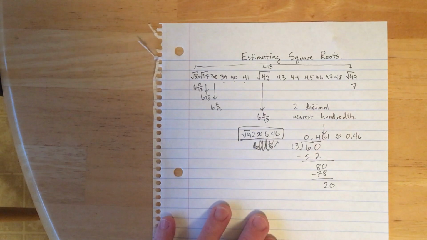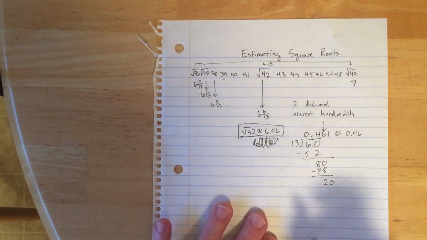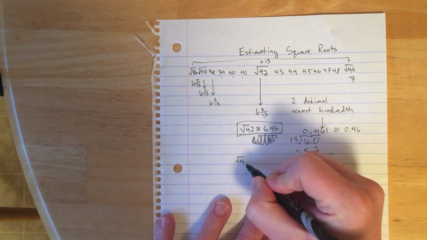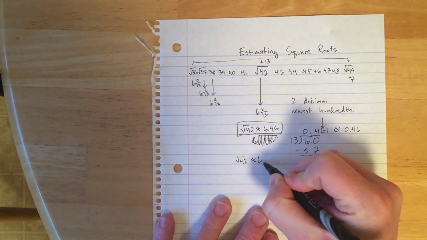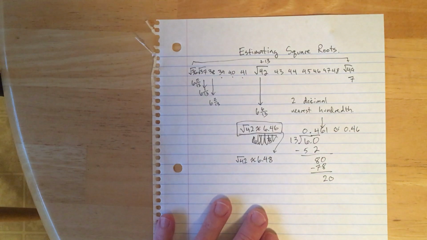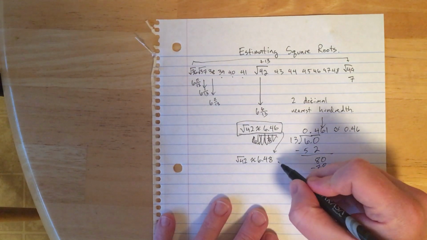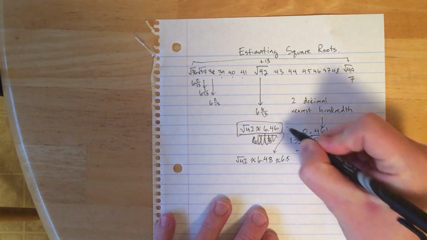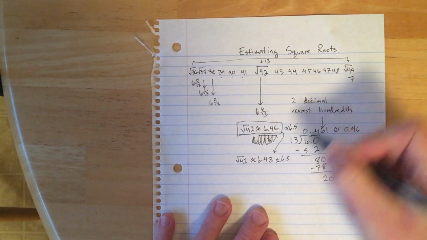Okay, now is it actually that? No. If you check it with a calculator and round it to the nearest hundredth, it's 6.48, which means that we are off by 2 hundredths. And that's pretty close. And if we were to round to the nearest tenth, they both round to 6.5. So maybe that's good enough for our application.